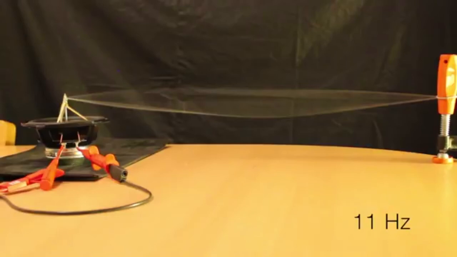What you can see is that even though we haven't changed the amplitude, the amount that the driver, the woofer, is moving up and down, the amount that the string is moving up and down in the middle has changed dramatically. And that's because it wants to ring at this frequency.